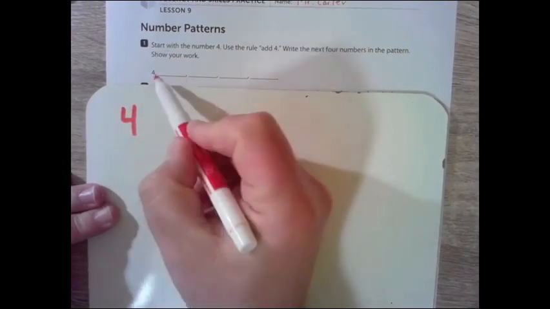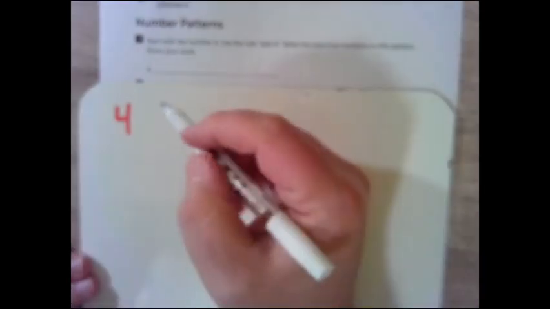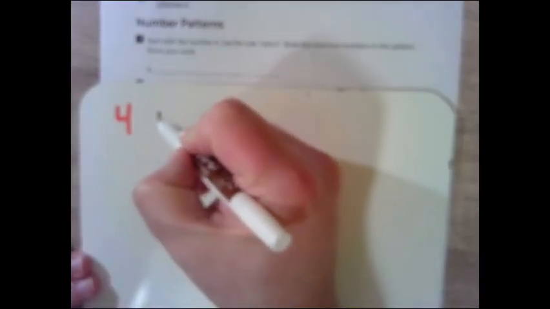I'm going to start with the number 4, and I'm going to put my rule here in brown. So 4 plus 4, the answer there, as you know, is 8. That's the next number in our pattern. I'll write that here on our homework.